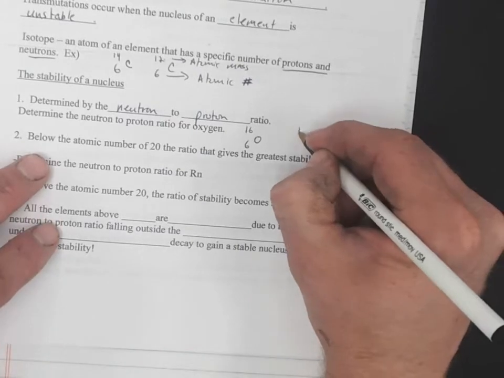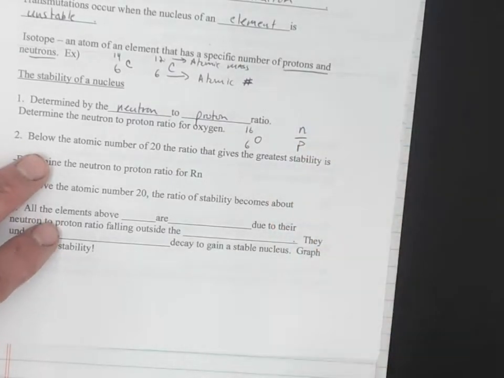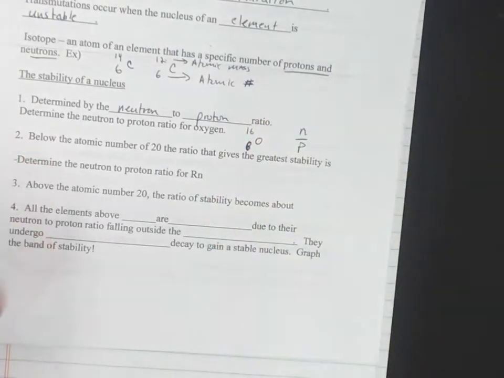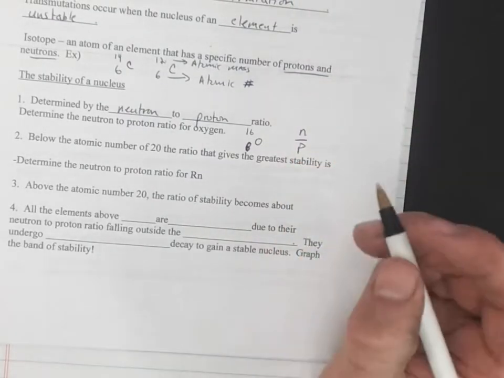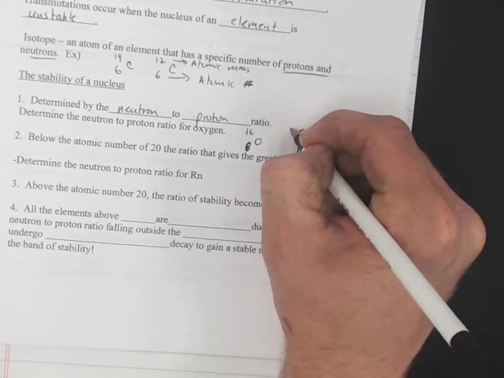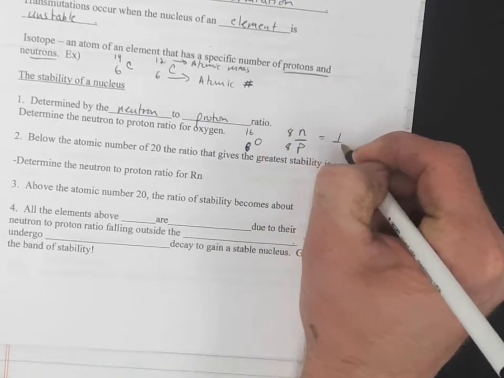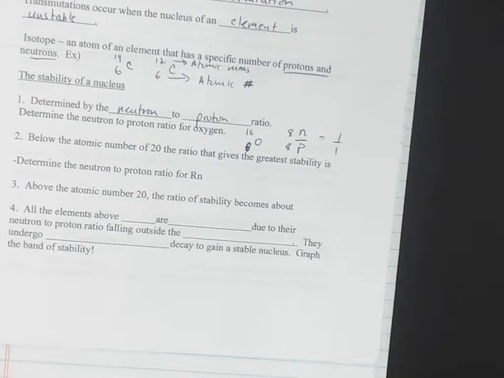So how would I find the number of neutrons to the number of protons? Neutrons would be 8, and protons would be 8, so 1 to 1 would be our neutron to proton ratio.